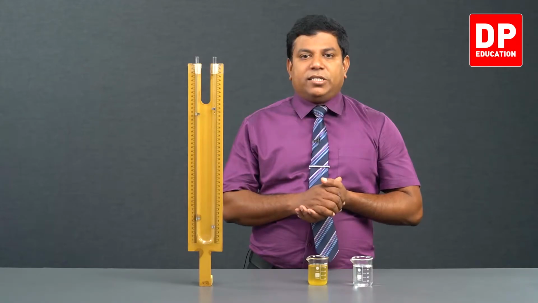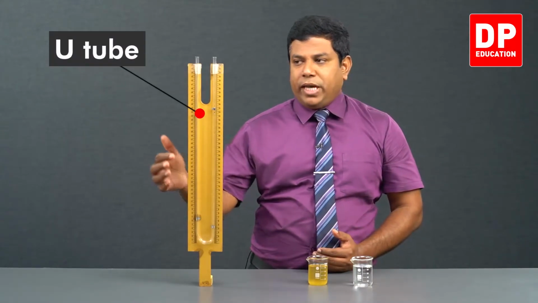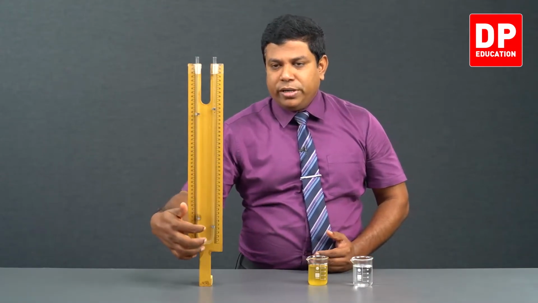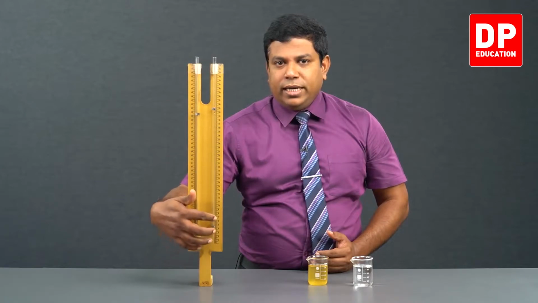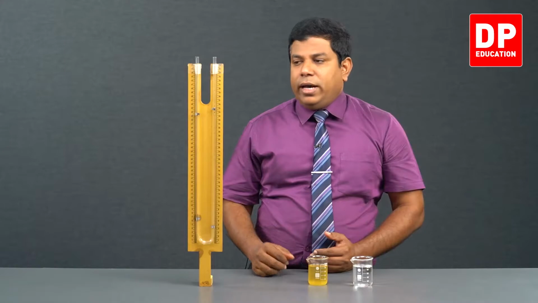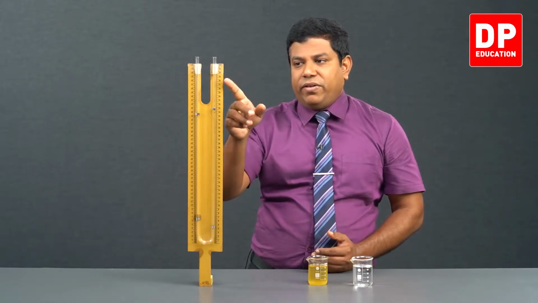You can see the apparatus here. This is the primary one. This is what we call a U-tube. Can you see, we have a U-shaped tube. And there is a scale here, on both sides of the tube.